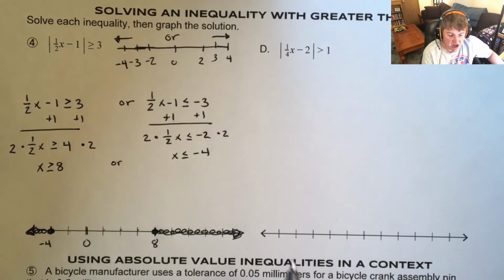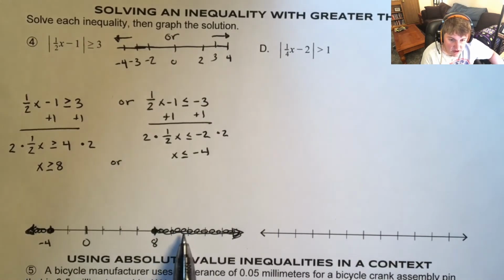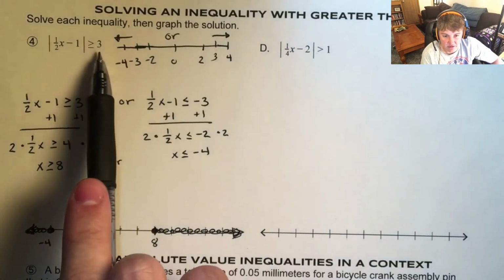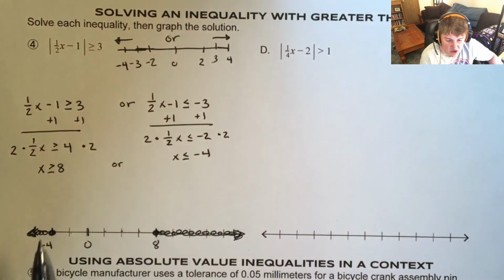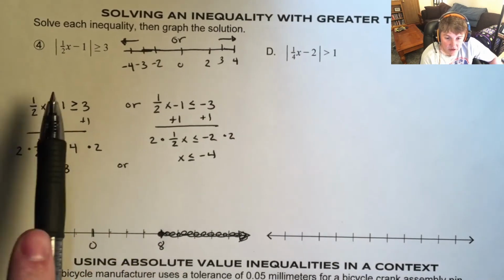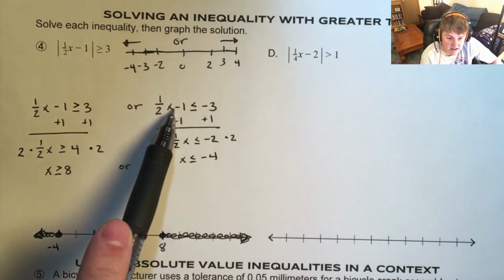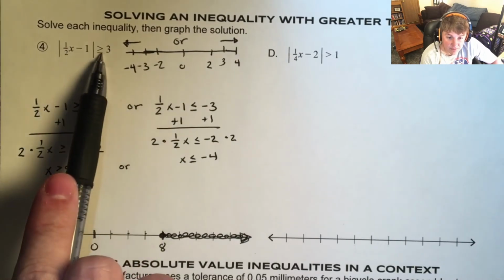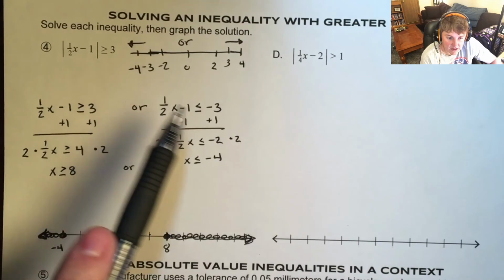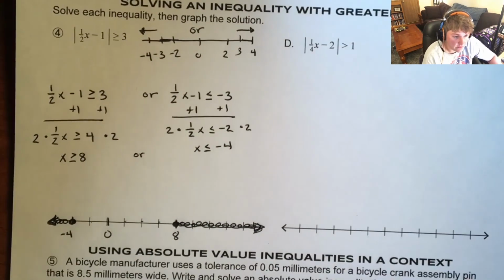And so you could check anything in this shaded region, like if this was 10, 12, half of 12 is 6, 6 minus 1 is 5, the absolute value of that would be greater than 3. And you could check that with any of these. Again, the same concept: inside, same sign, same number; inside, flip sign, negate number. Those are just tricks to help you get to where you need to go for these types of problems.